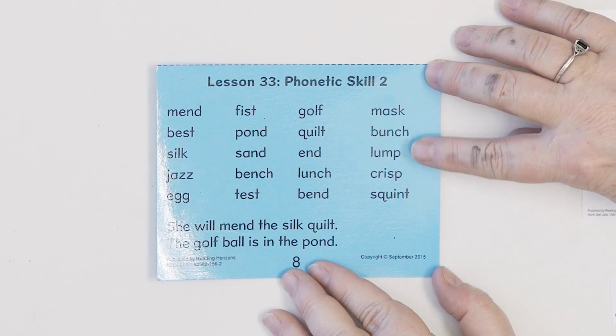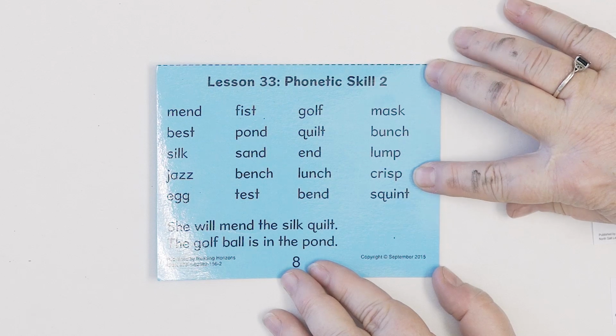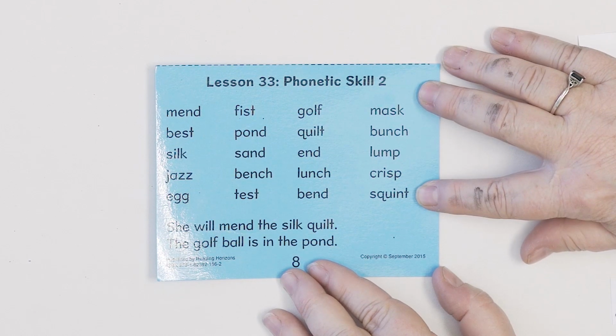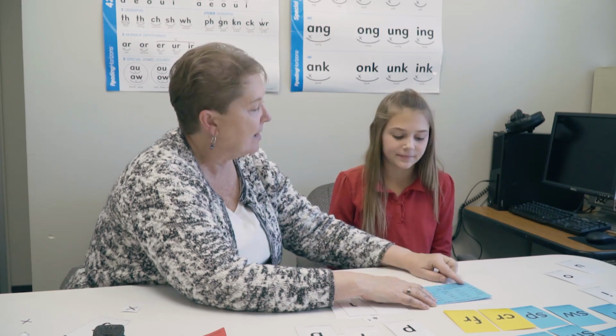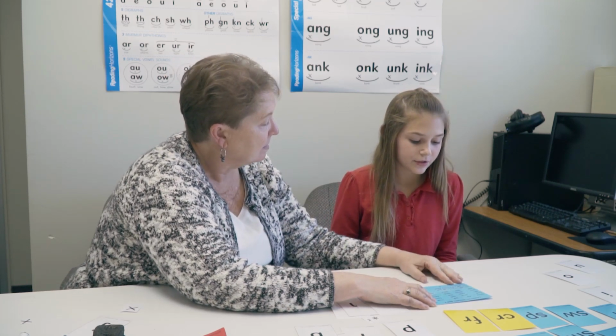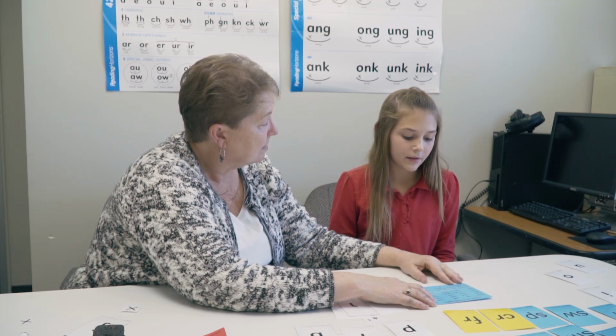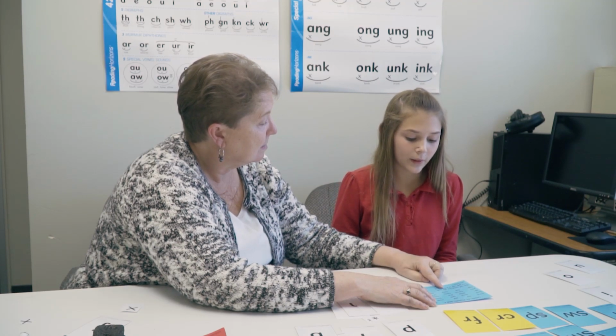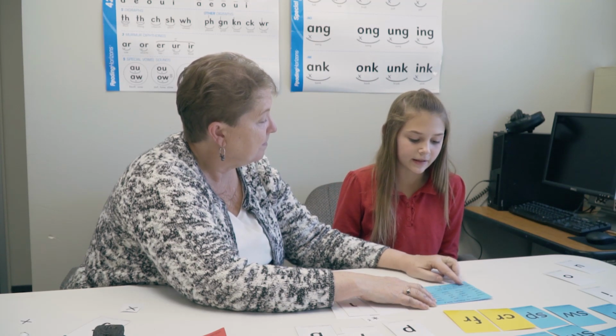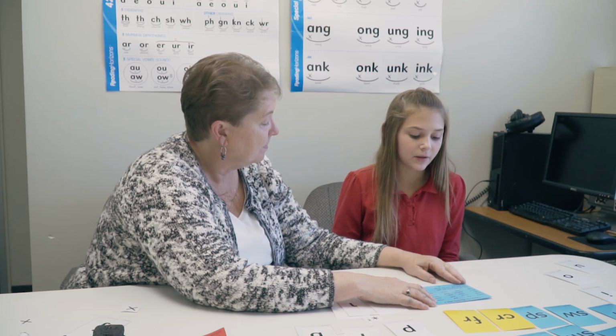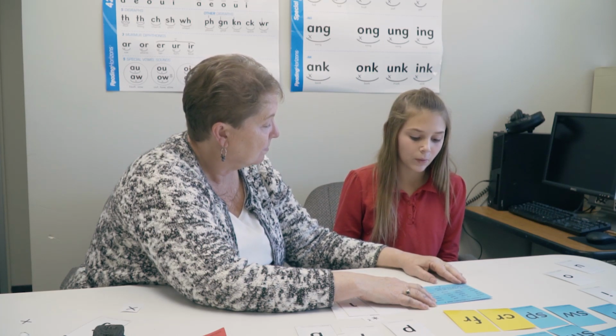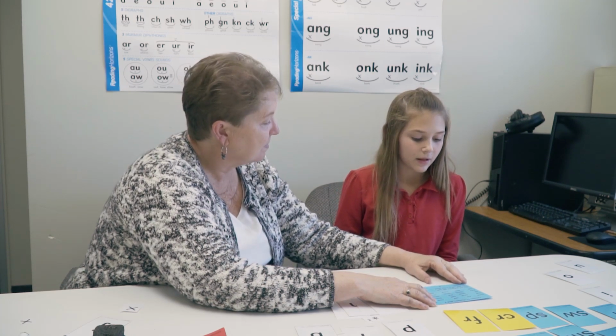Mask, bunch, lump, crisp, squint. Nice, like this. Okay, now can you read that sentence for me? She will mend the slick quilt. What's it? Say it again. Silk. Say it again. Read it again. She will mend the silk quilt. Good.